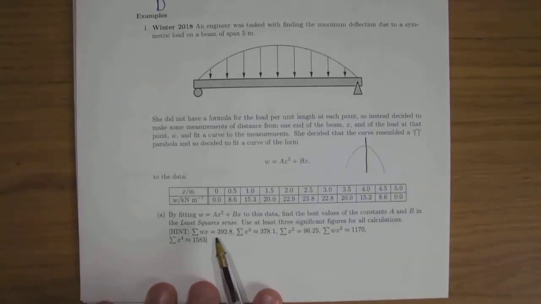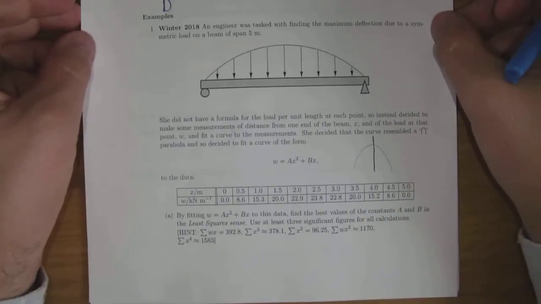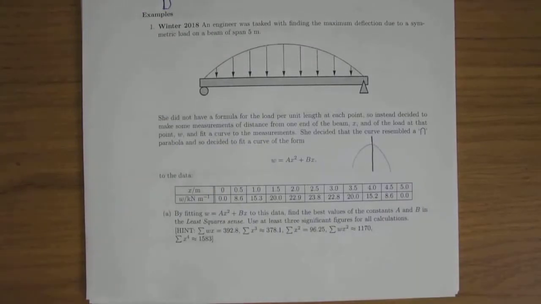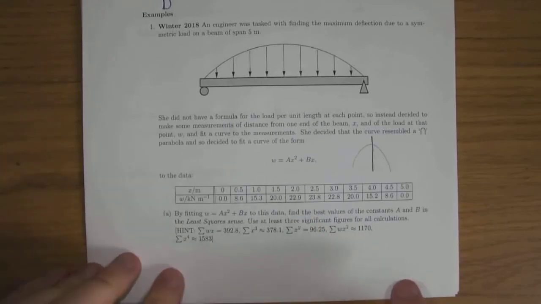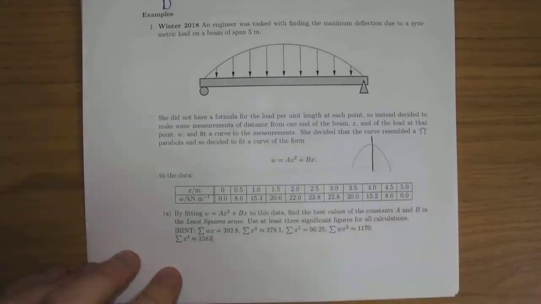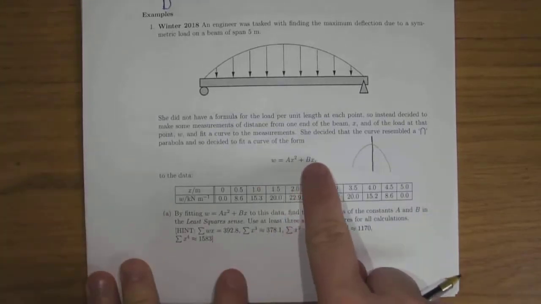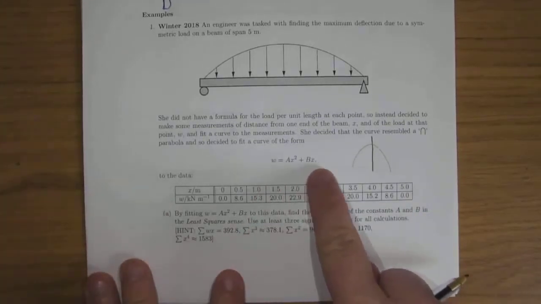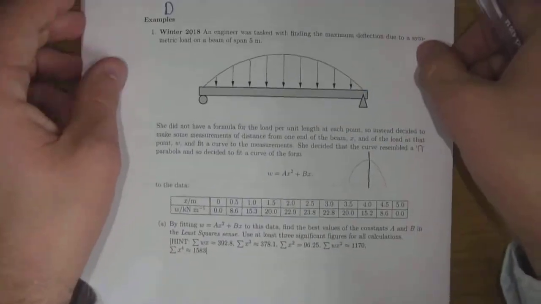Now there's a hint where lots of the calculations have actually already been done. Adding up the wx is this, adding up the x cubed is this, etc. In your assessment, you will not be given these hints. You will have to calculate these numbers yourself, probably using Microsoft Excel. Okay, so our first job anyway, certainly here, is that the curve of best fit in the least squares sense is found by solving the normal equations. So we have to find the normal equations here.